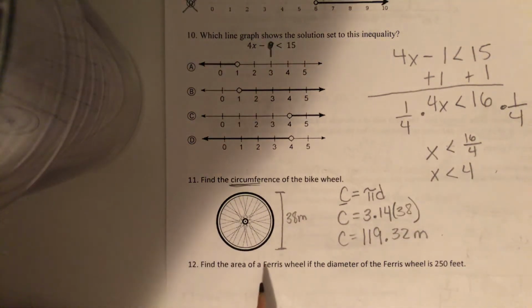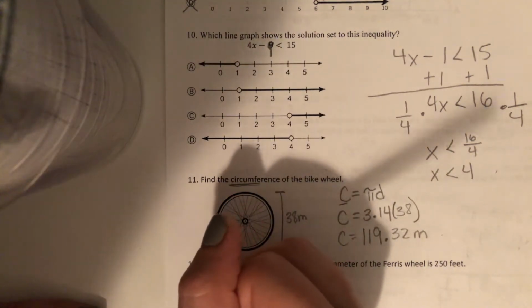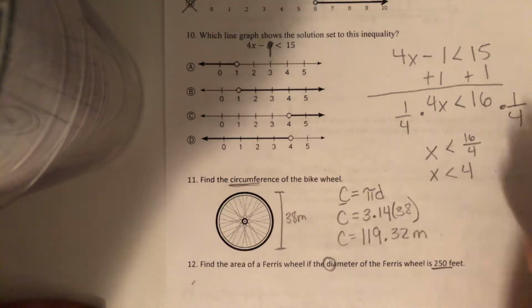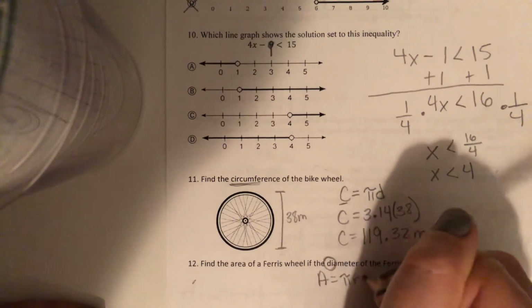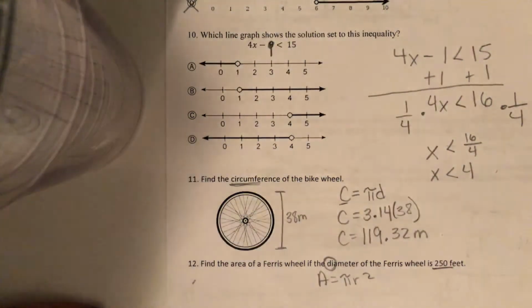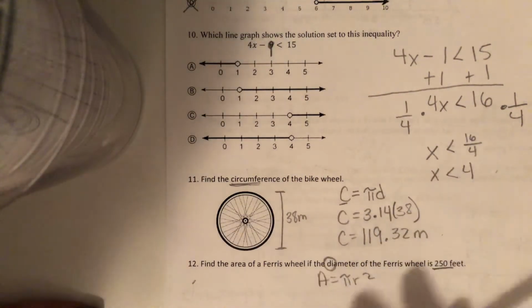Okay, find the area of a Ferris wheel if the diameter of the Ferris wheel is 250. So the diameter is 250. Your area formula is A is equal to pi r squared, so with the small 2. And you need to look at your formula sheet when you're doing these kinds of problems.